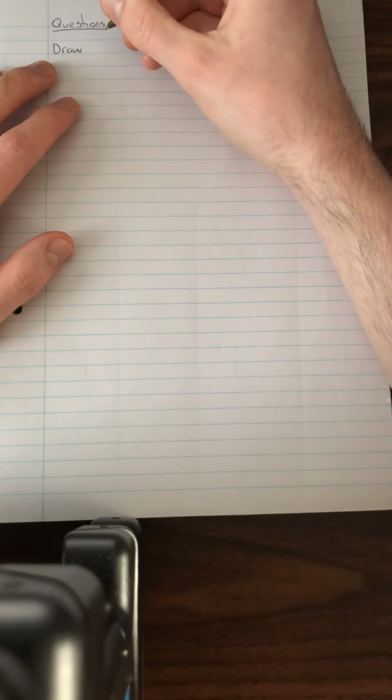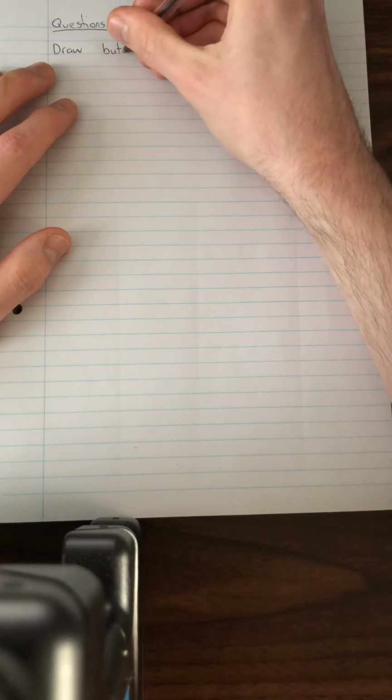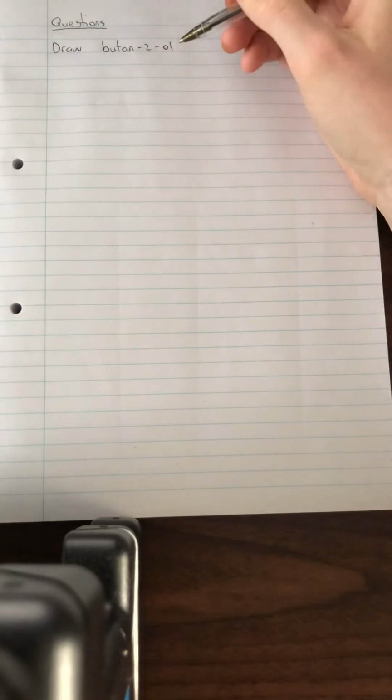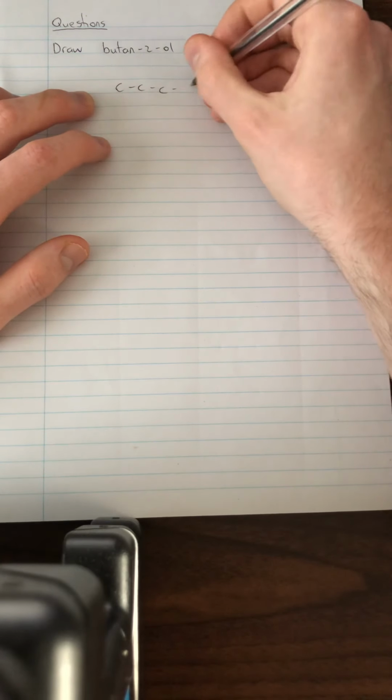So we're going to do a couple of questions. Draw butan-2-ol. We'll do it together. You can pause the video if you want and do it yourself. But means 4, so we need to have 4 carbons: 1, 2, 3, 4.